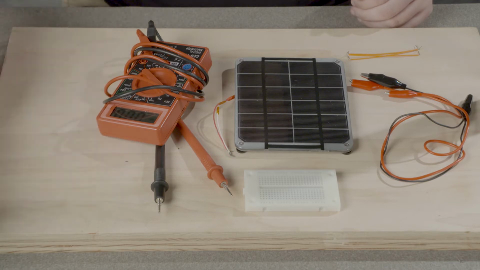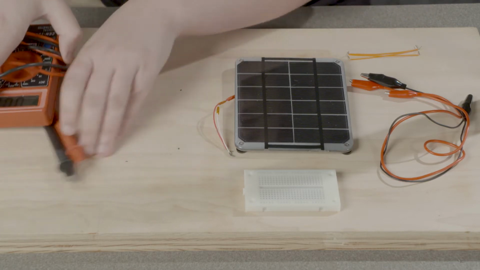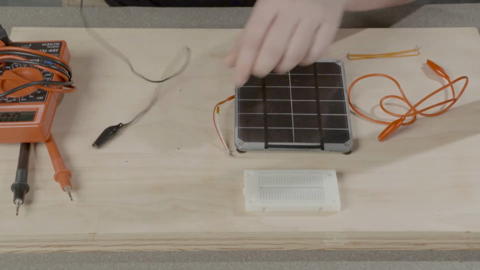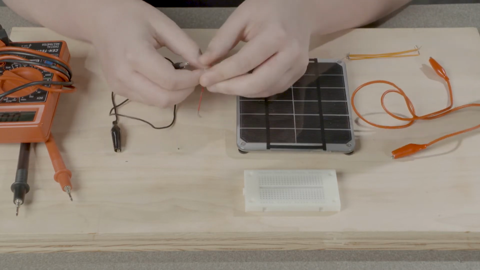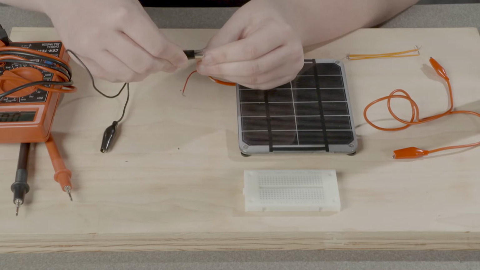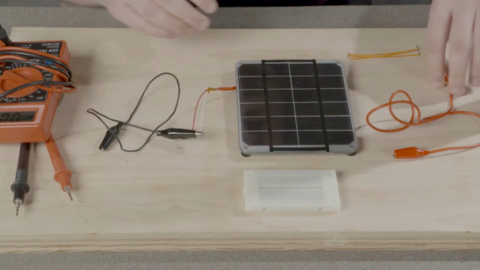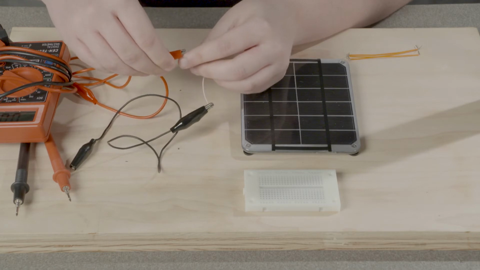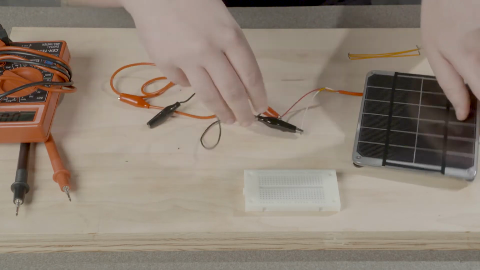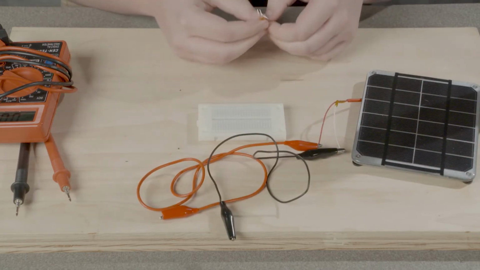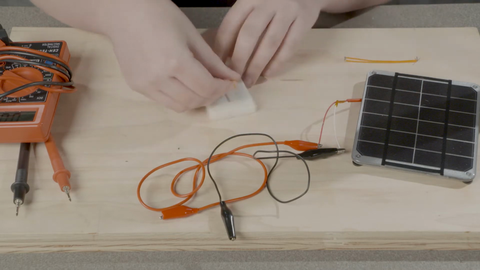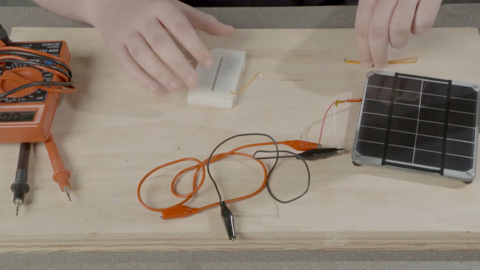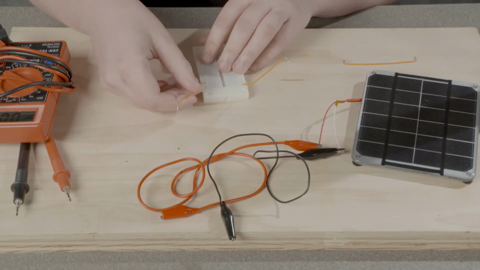So let's begin. We'll be adding the alligator clips to the solar panel. The white is going to be ground, so we have black to go with that. And then red for power, which is the same color. Now we can add our wires. We'll create a power strip here and a ground strip here.